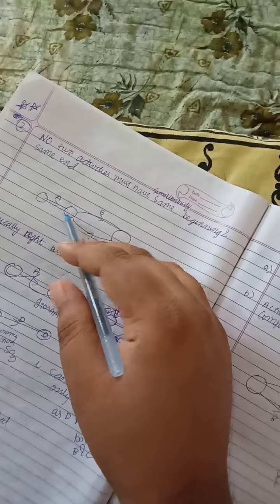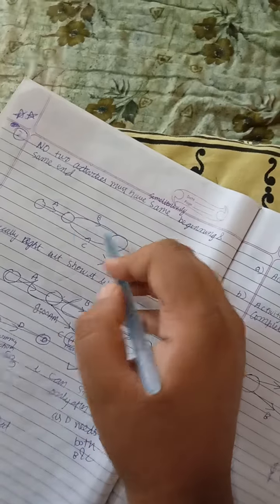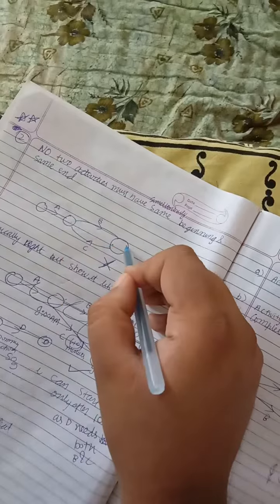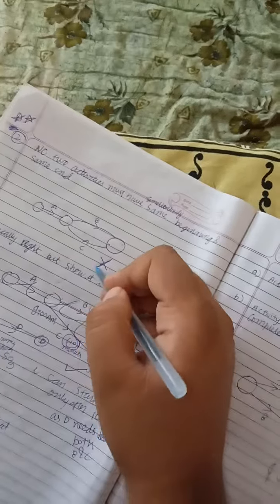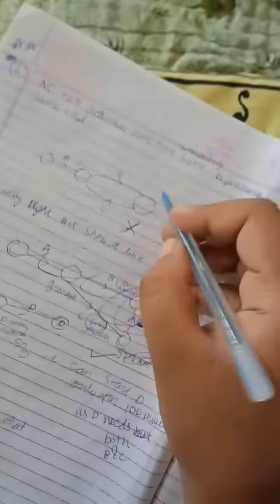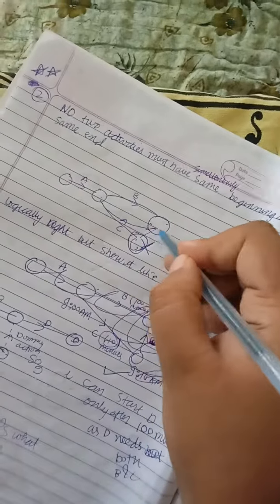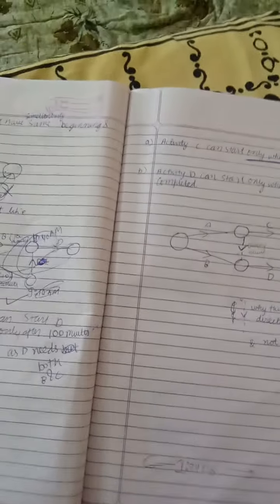The second rule is do not use it like this: activities A, B, C with the same start and same end. You can do it like this, but not like this. So single start and single end.